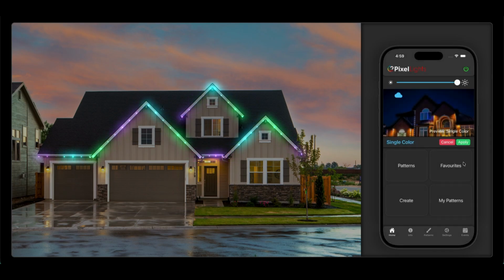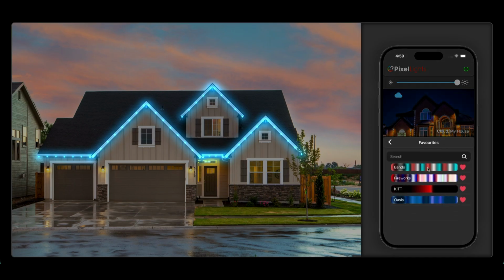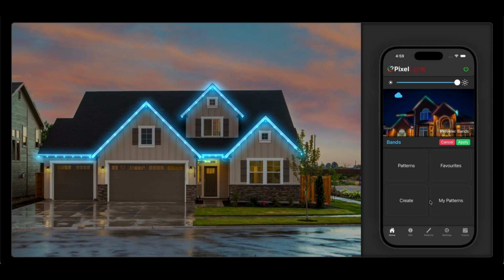When connected to Cloud, you can apply, edit, and customize existing patterns exactly like you would at home. Changing brightness and global on-off settings are also completely accessible remotely.